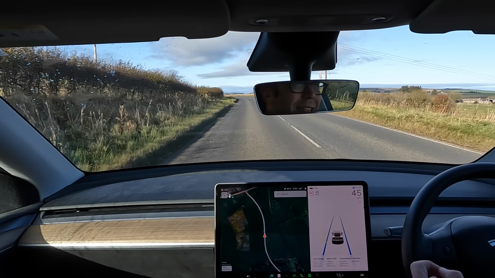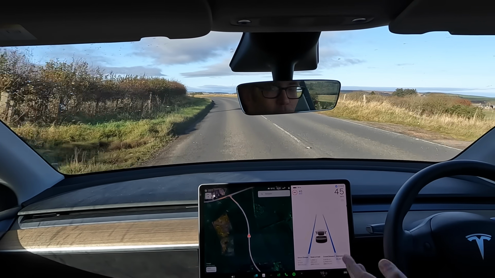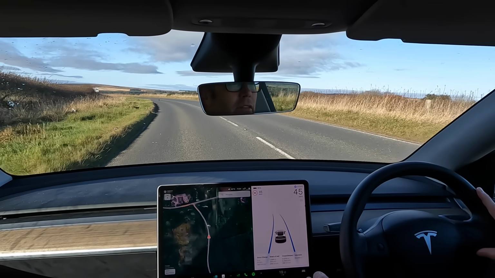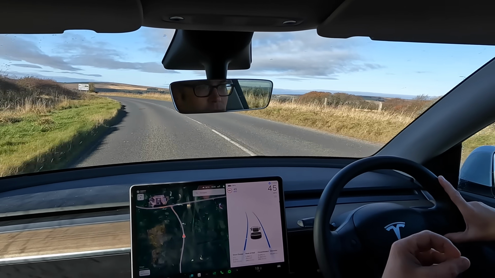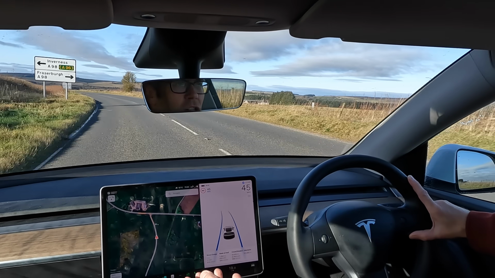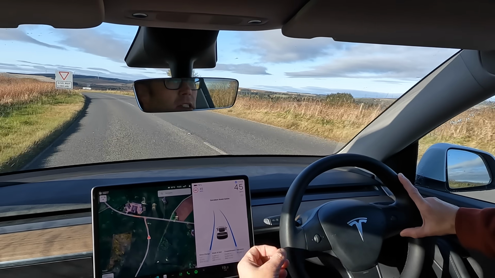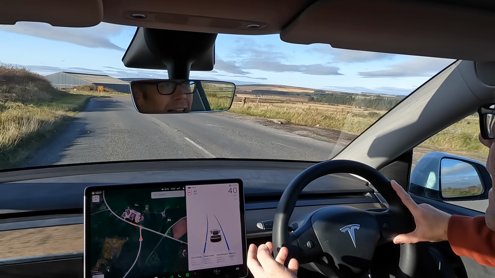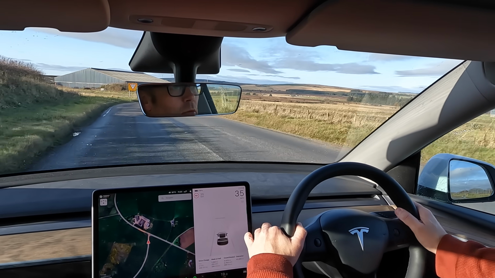It simply does not exist outside of North America. So our cars are on a completely different version of software, and basically autopilot is designed for what Americans quaintly describe as highway driving, so motorways and fast roads. It's not really designed for twisties like this, and certainly not for around town.